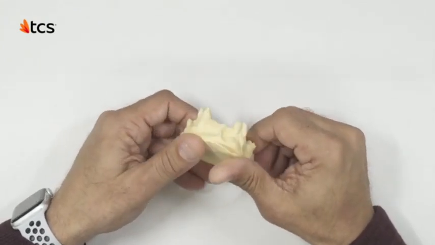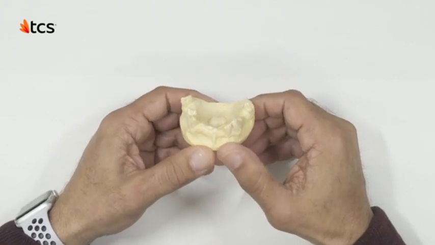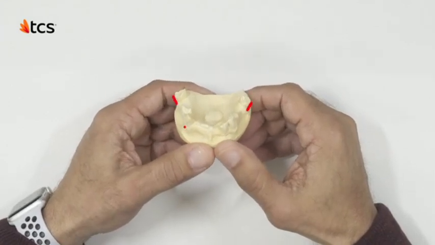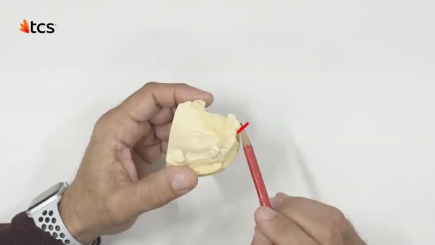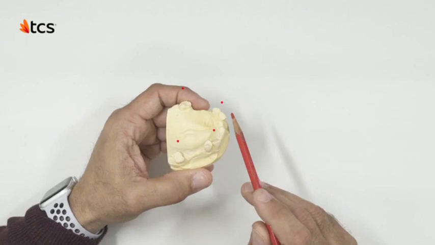As we evaluate this case, observe the angulation in these posterior teeth, this bicuspid, and this anterior tooth. These angulations will present difficulty for the path of insertion. Our main challenge will be to get over these high points while maintaining an aesthetic and functional design.